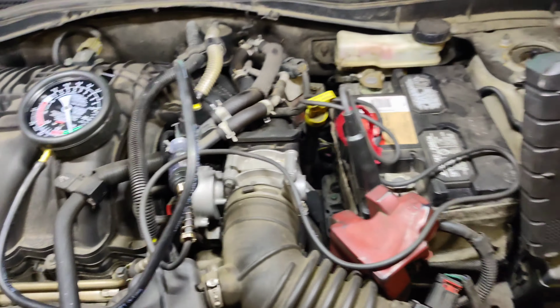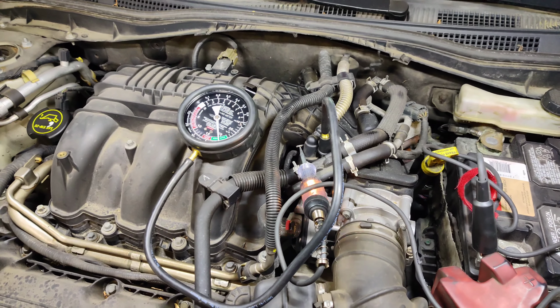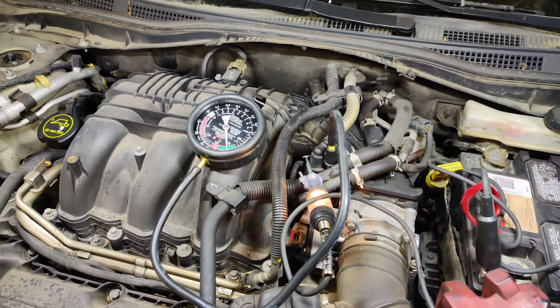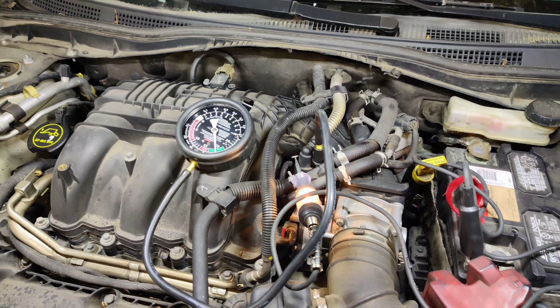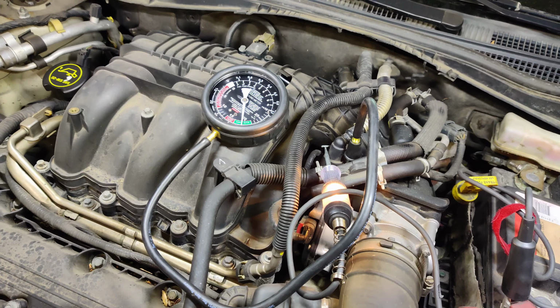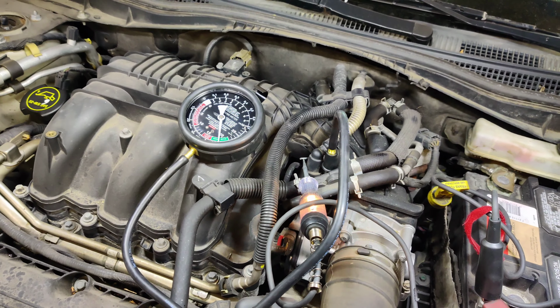Now if we command the purge valve, you can see the light starts lighting. But we got full vacuum. Like we can go all the way up to, there you go, we're at 100%. 100% duty cycle. So our circuit's working good. I'll go all the way back down.